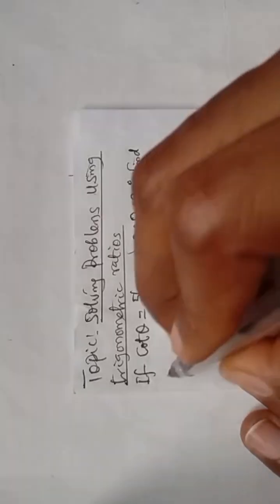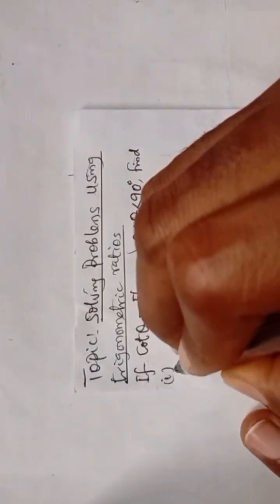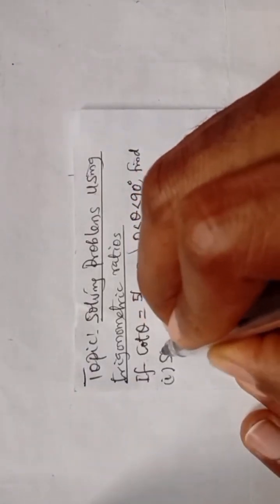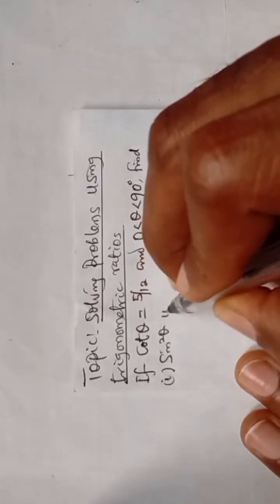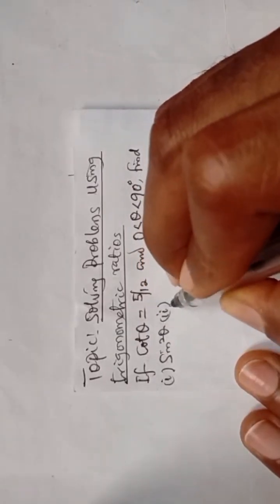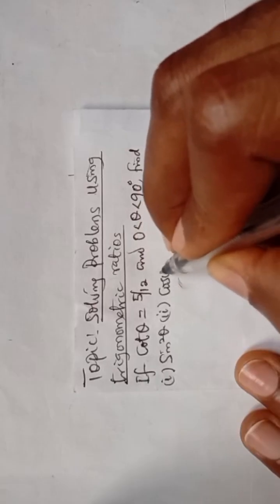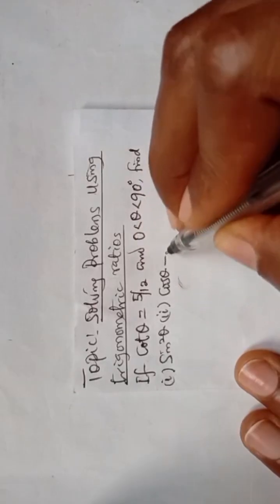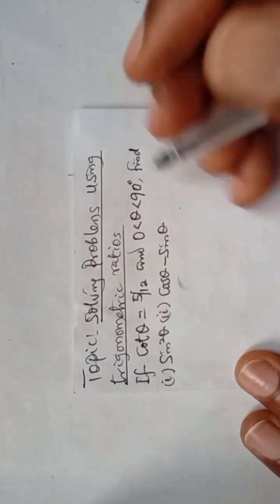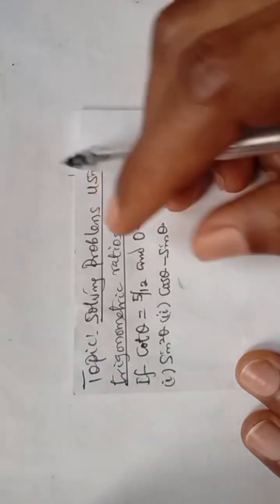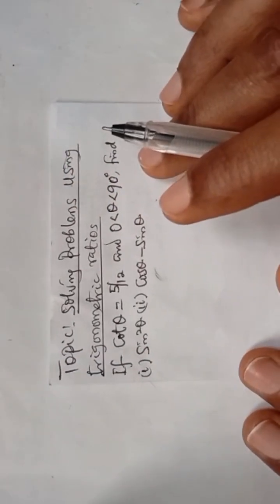Find (i) sine square theta, and (ii) cos theta minus sine theta. Let's solve these two first, then we'll see how far we can go.